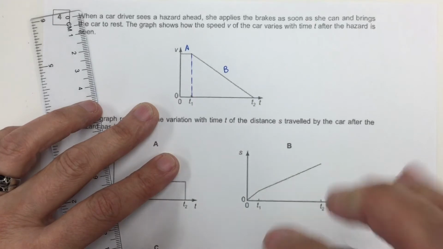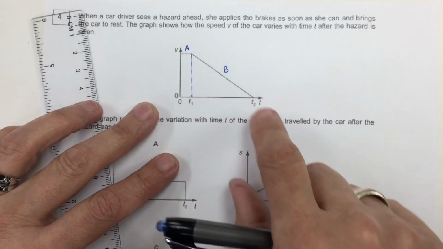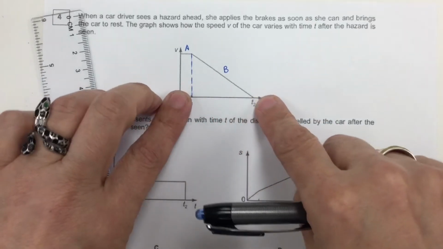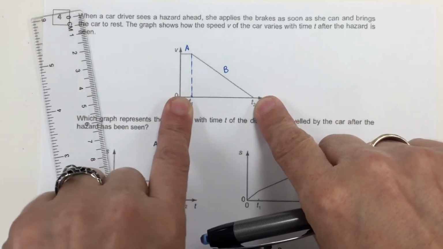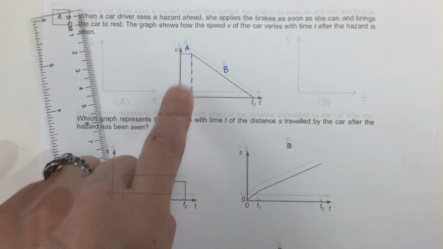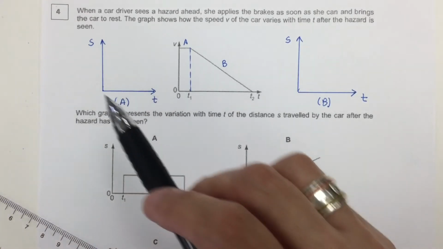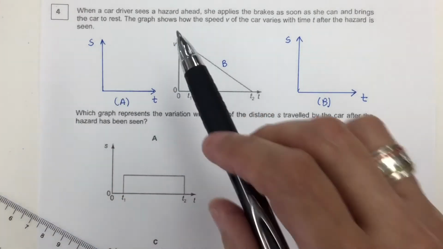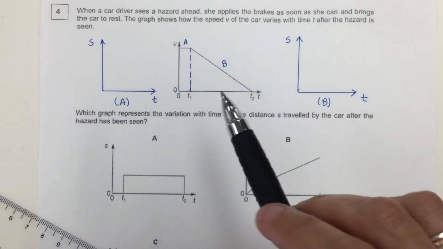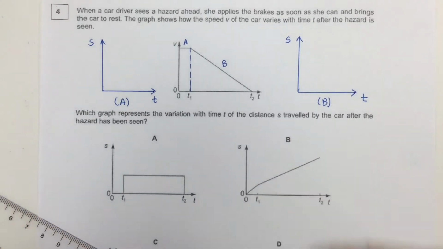So it looks like the brakes are being applied right here between T1 and T2. Again, let me draw the distance-time graph for each section separately, and then we are going to look at the options that best describe what's going on.